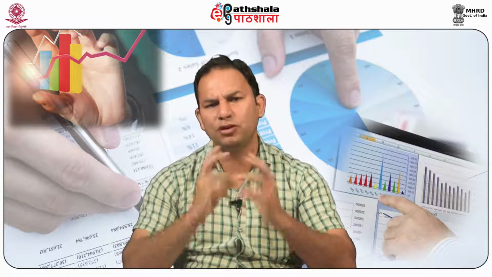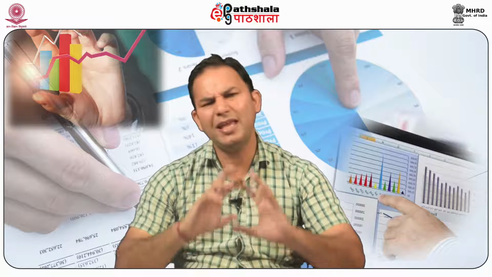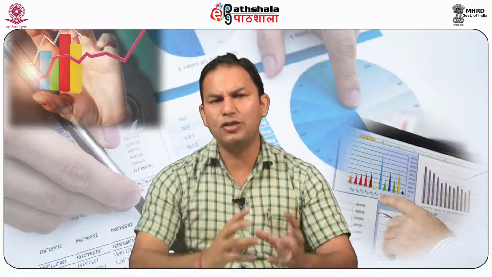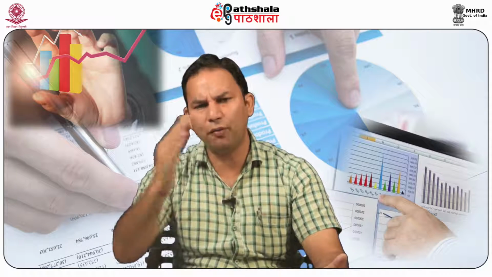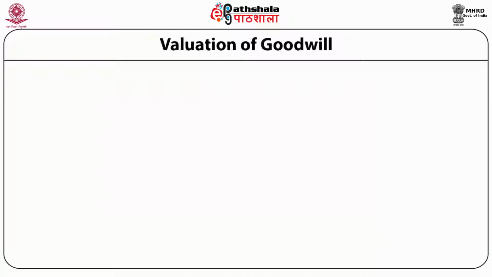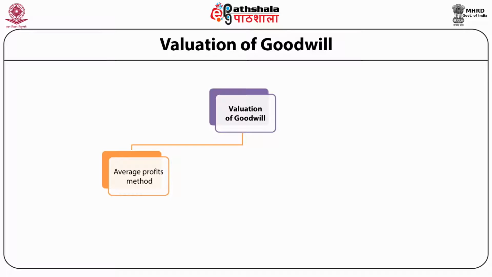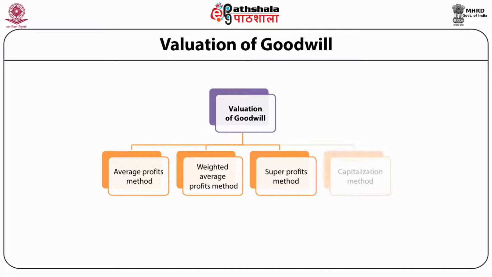Methods used for valuation of goodwill. There are various methods which are used for valuation of goodwill. Some of the methods which are more used are average profit method, weighted average profit method, super profit method, and capitalization method. The various methods used for valuation of goodwill are shown in this figure. These methods are average profit method, weighted average profit method, super profit method, and capitalization method.